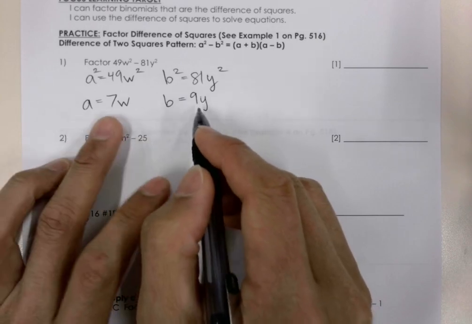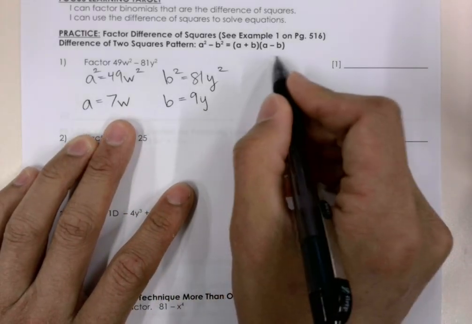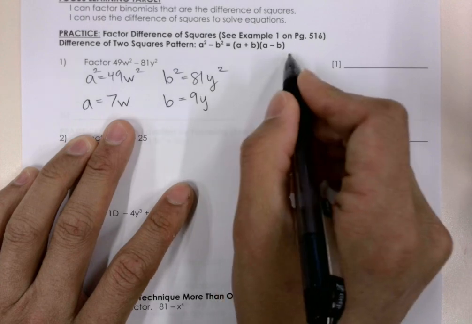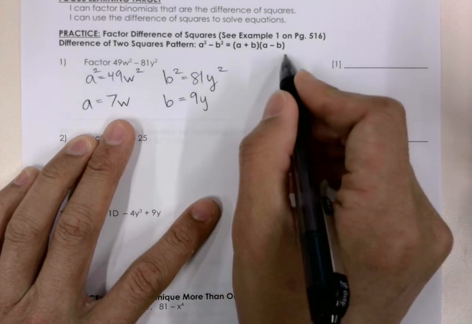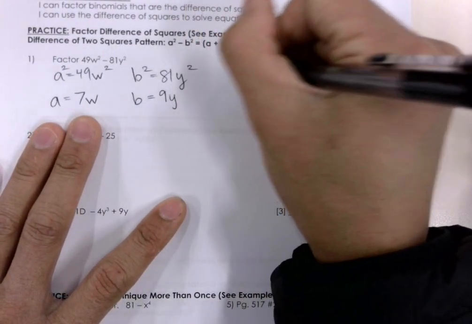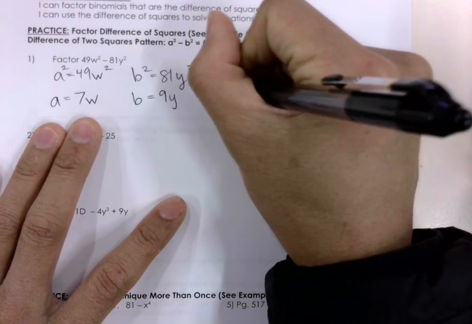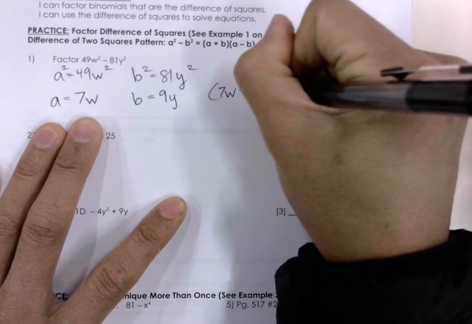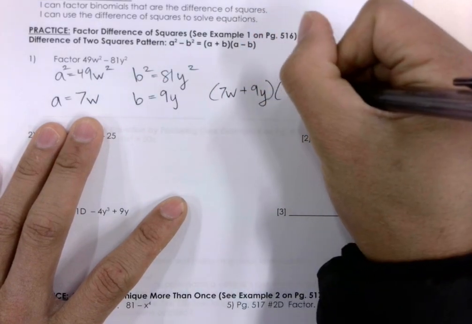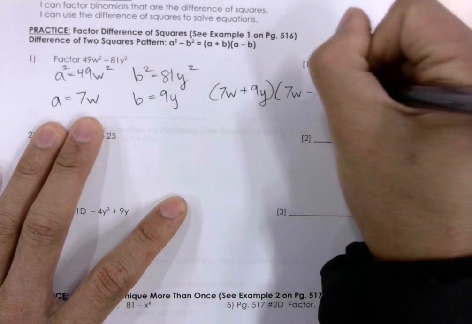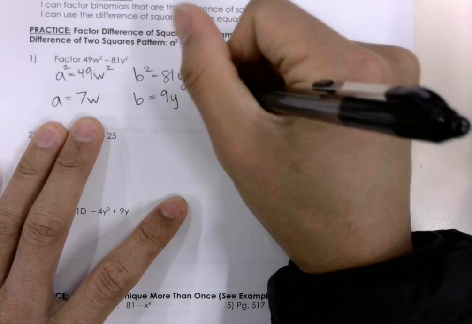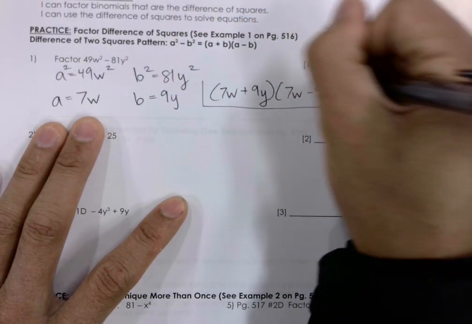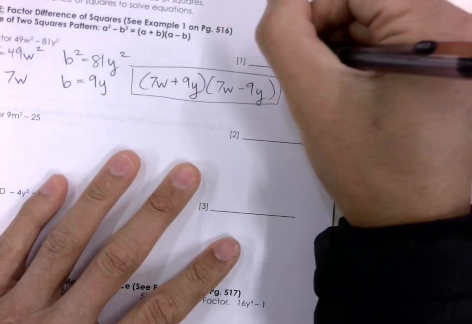Okay. So in this case, my a is 7w and my b is 9y. And now I could take my a and my b and I could substitute them into this expression. Okay. So I'm going to factor them out. I'm just going to go ahead and substitute my a is 7w plus my b, 9y, and I'm going to say a, 7w, minus 9y, and that's going to be my answer. So I'll put that up here.